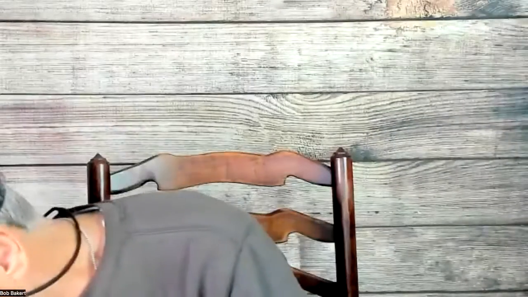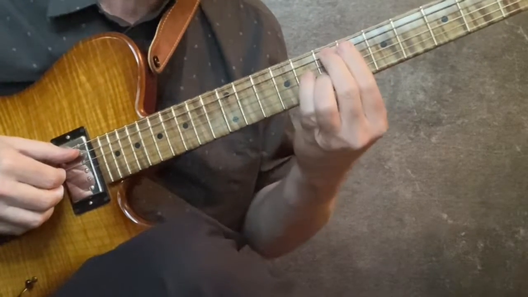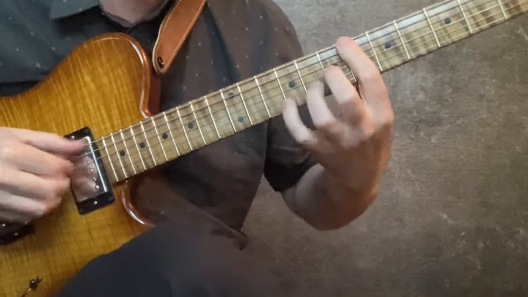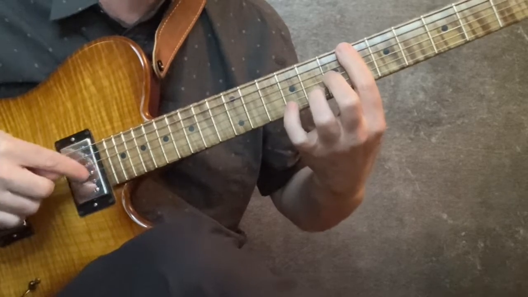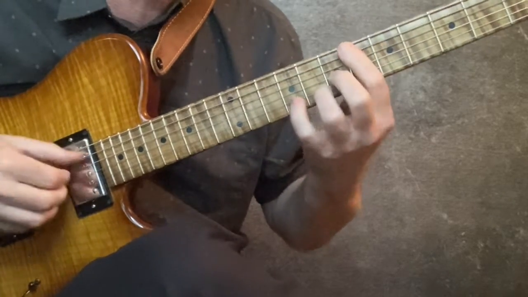Just for educational purposes, for the G melody note, I'm playing an E7, which is a tritone sub or a flat 5 sub of B flat, which is the chord that's on the page. That makes sense? Yeah. You can do either one. You can play E7 first, B flat 7 second, or you can do the opposite.